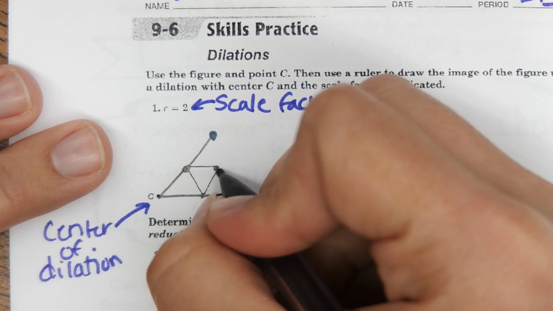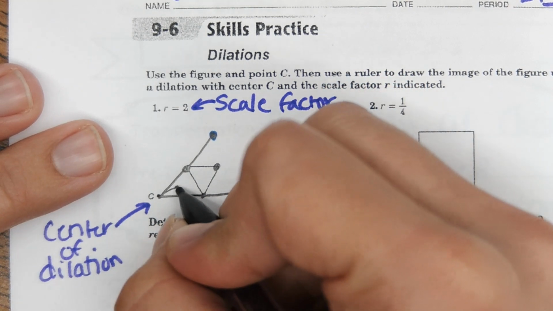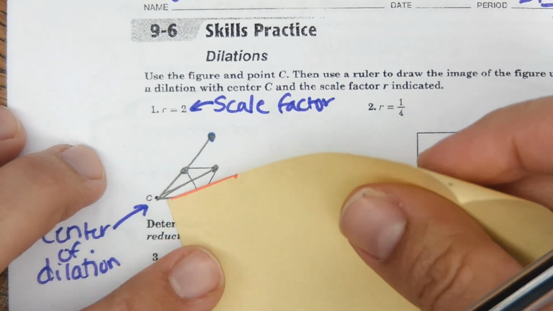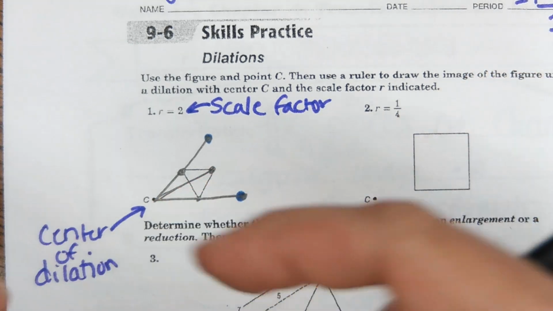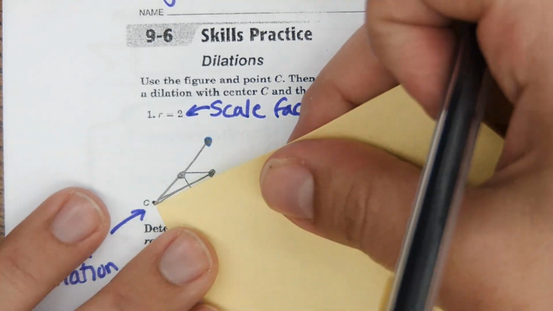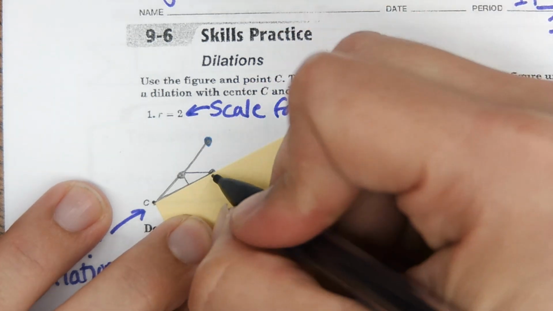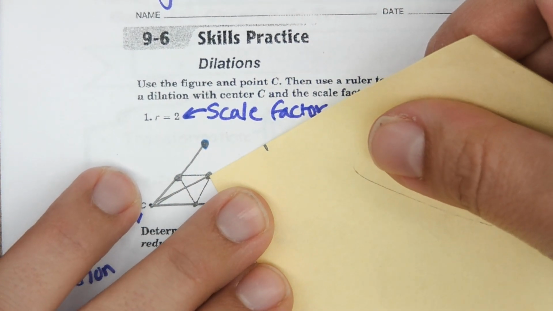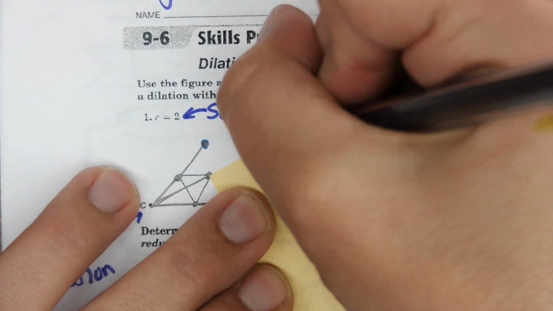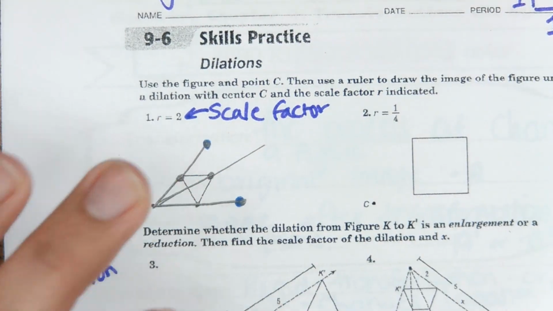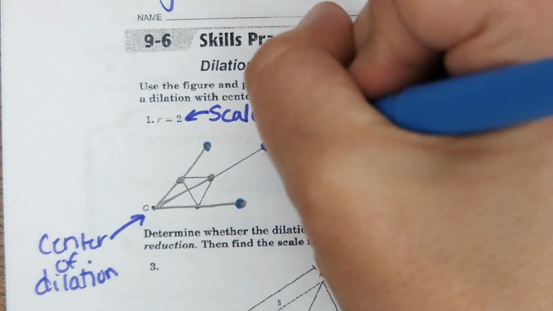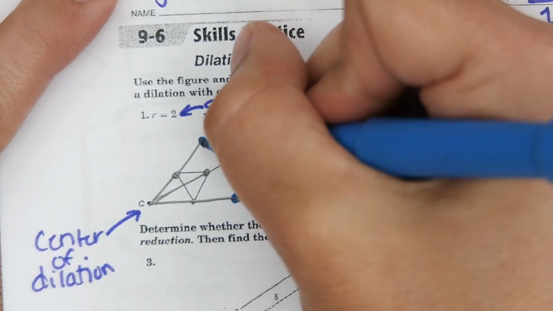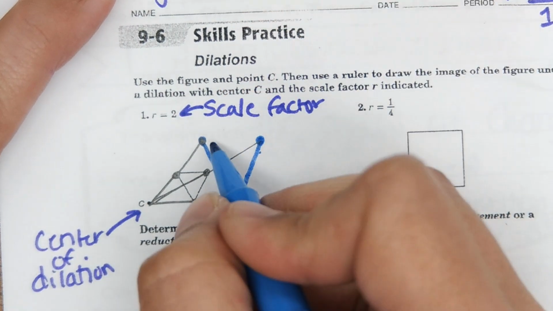And so same thing, drawing a segment from C to this point. And then this segment needs to get twice as long. I might even measure it with a piece of paper. Again, we're just building concepts, so it doesn't have to be perfect. So this length right here, I'm going to just double it like this. And I get a new point. Okay, so then these are the new points of my triangle, and I just connect the dots.